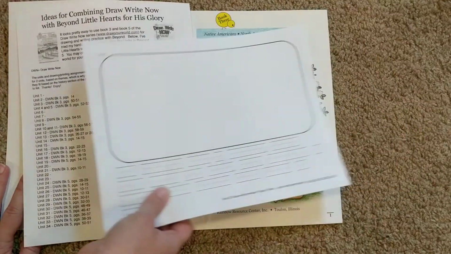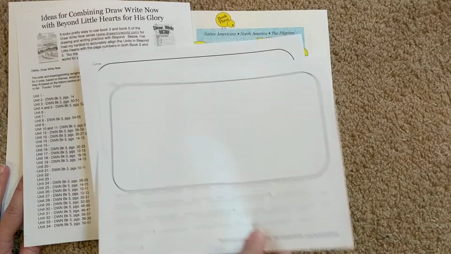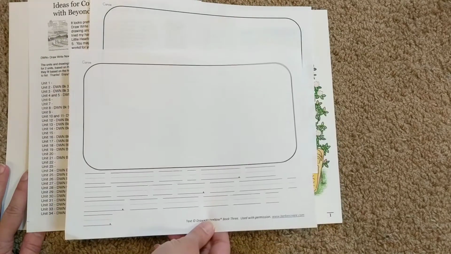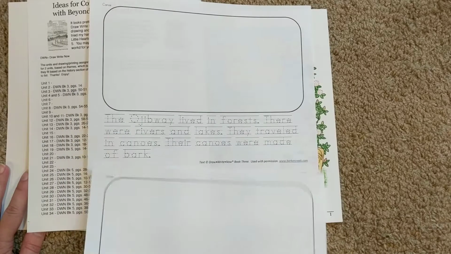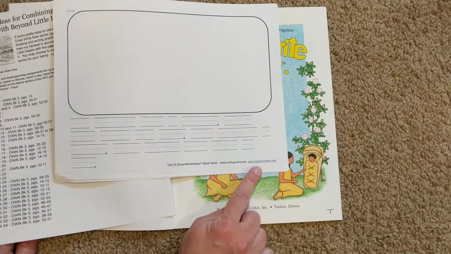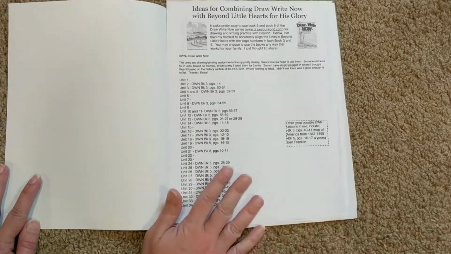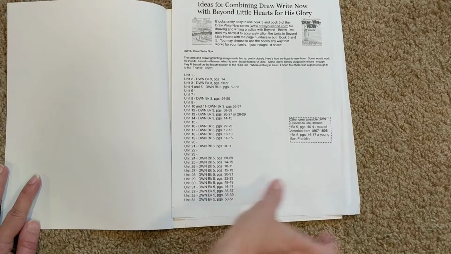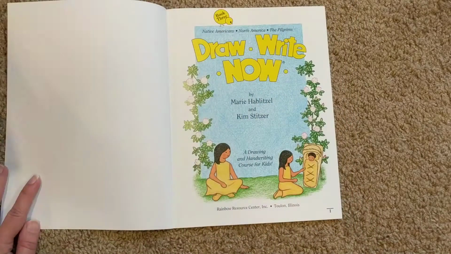And then they also created these little pages where you could either do copy work or tracing. So you could either copy out of the book or you could just trace it right on this paper. And this actually came from barkercreek.com, and this little schedule came from the Heart of Dakota Beyond Little Hearts for His Glory Facebook group. So I got these from 2 different places.